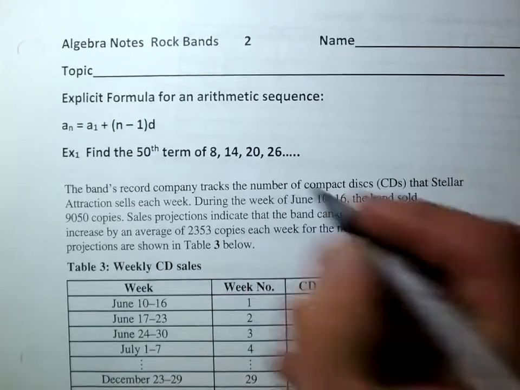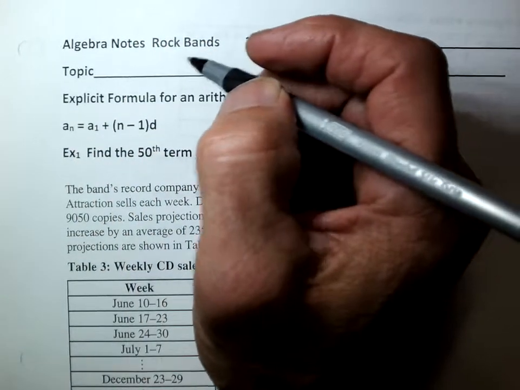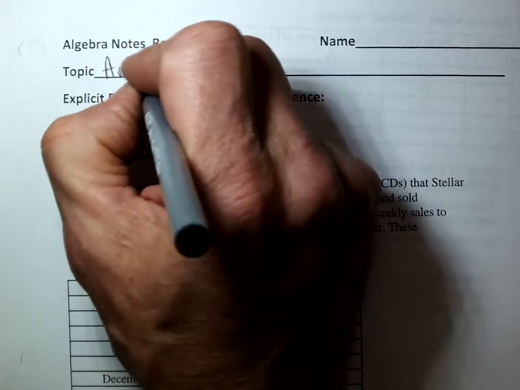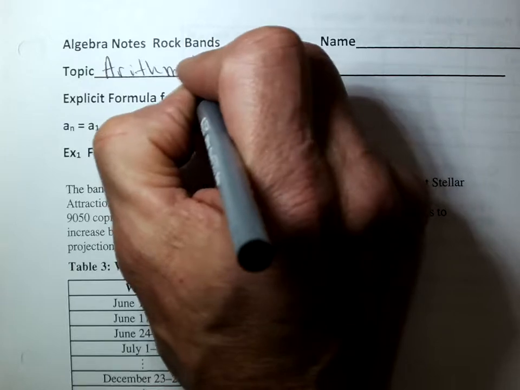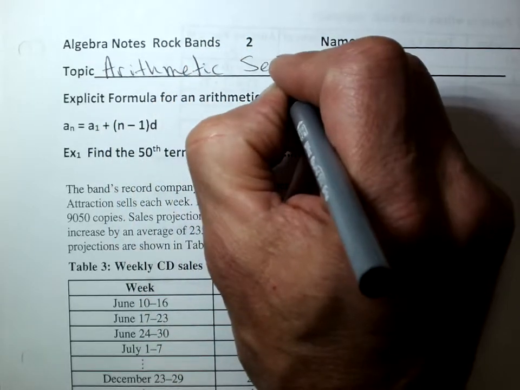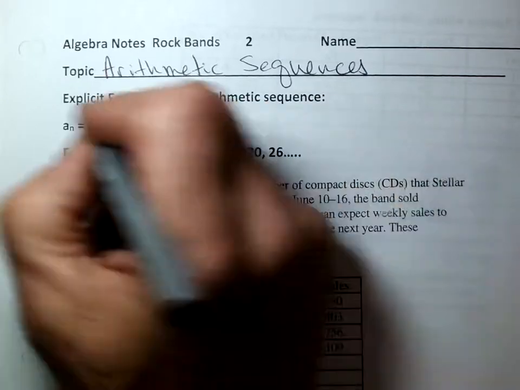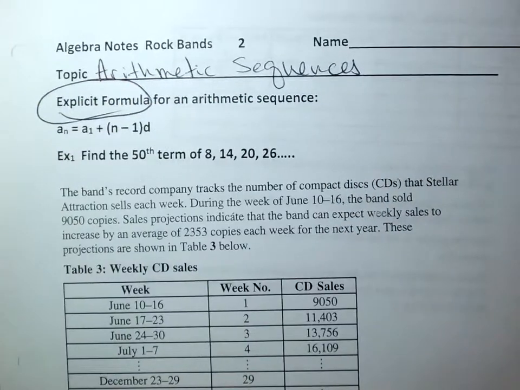11/29. Okay, topic is arithmetic sequences, but we're going to use the explicit formula today, okay?